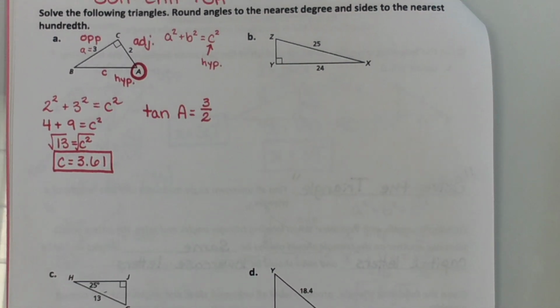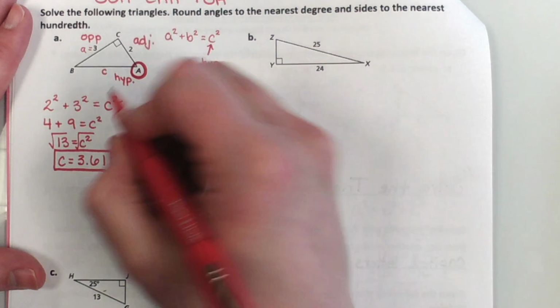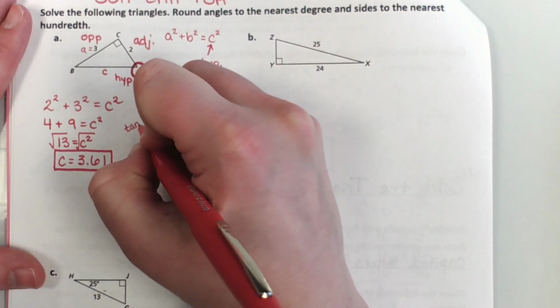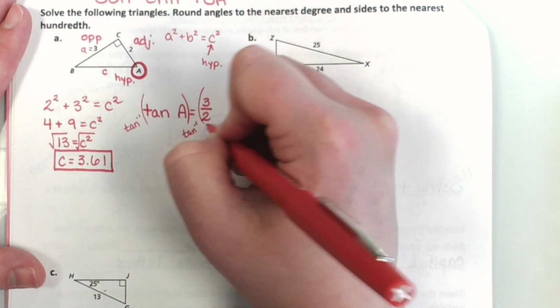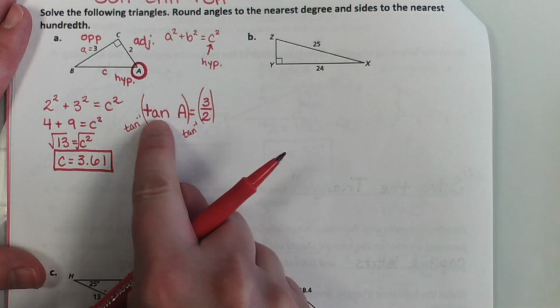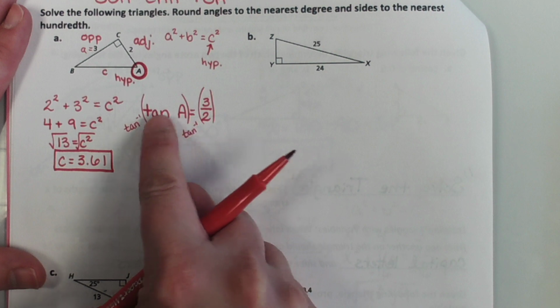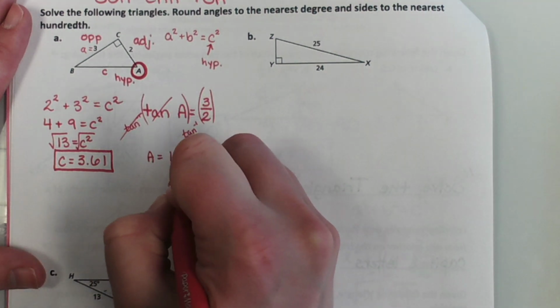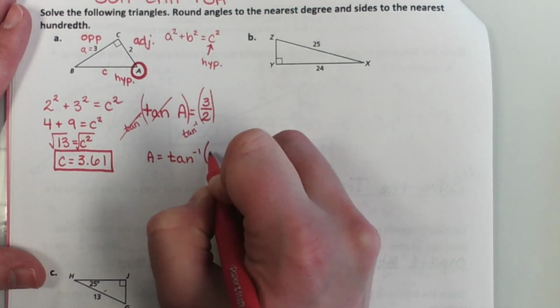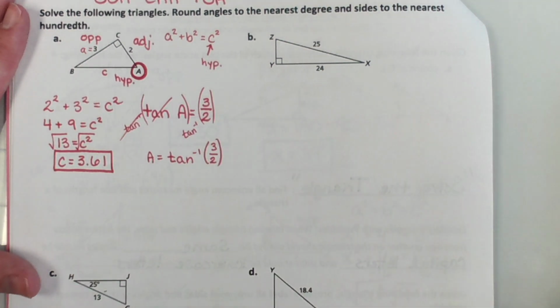We didn't need to simplify the fraction to do our next step. How do I get A alone? Inverse. To get at the angle, to get rid of the trig without moving the angle with it, you do inverse trig. A is left. A is whatever tangent inverse of 3/2 is.